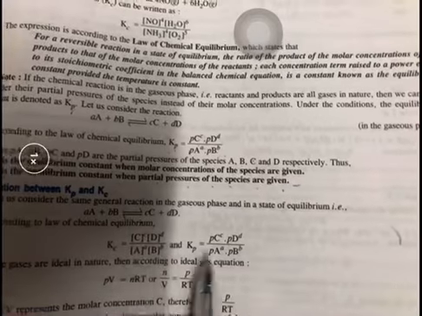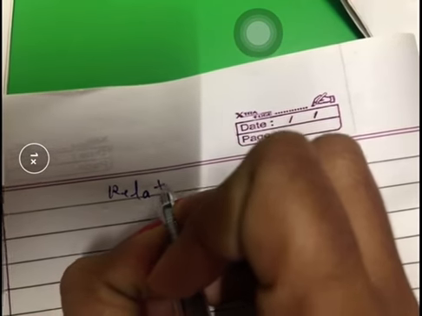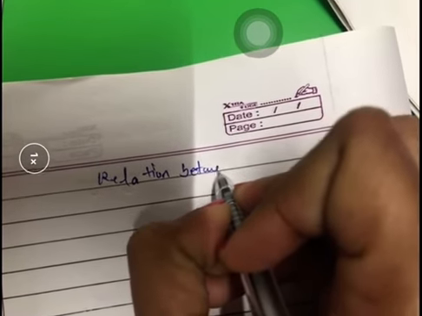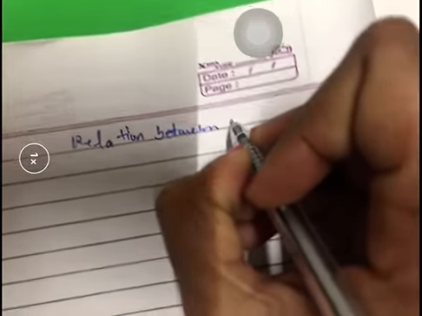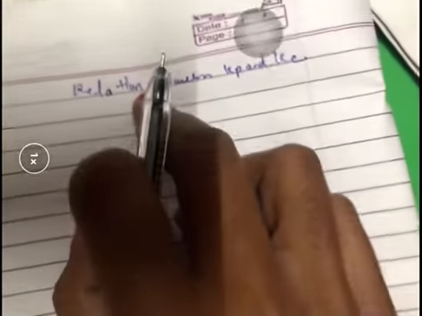So we can see this relation between Kp and Kc. We have to consider a general reaction.